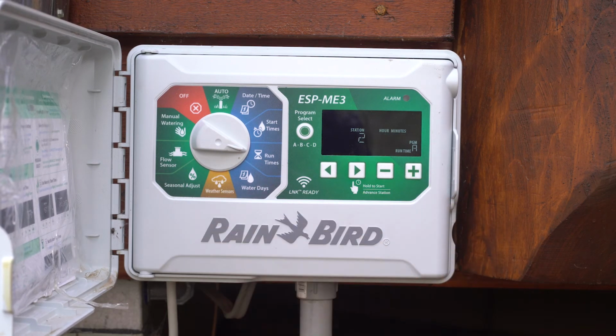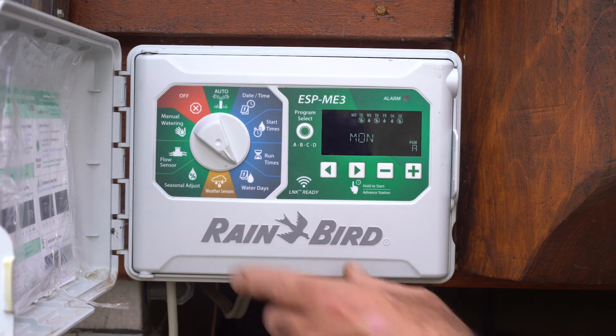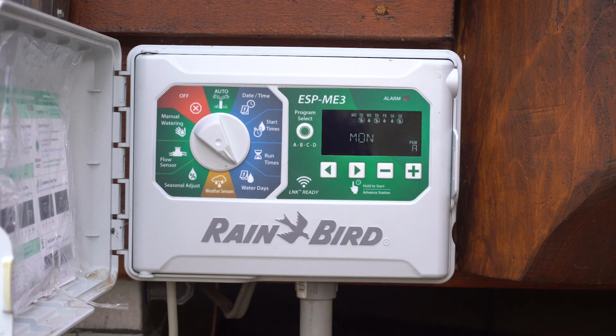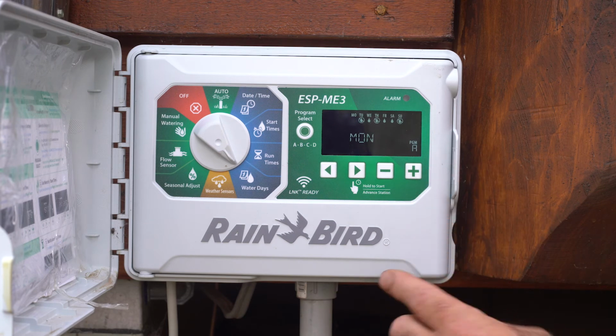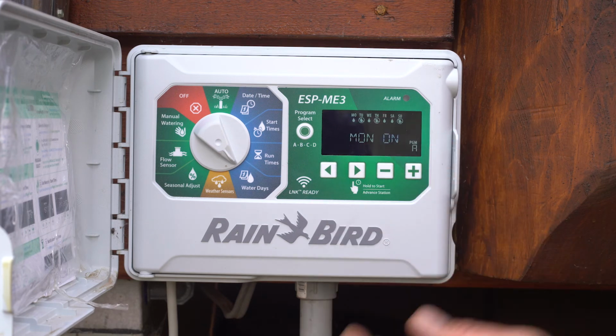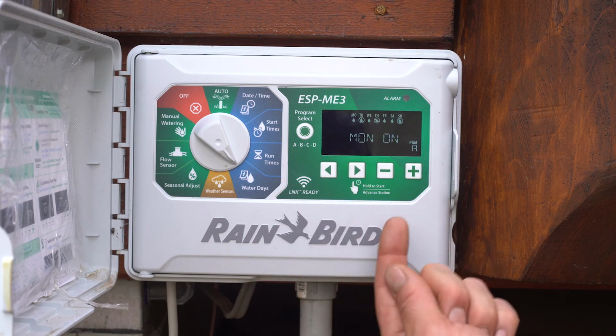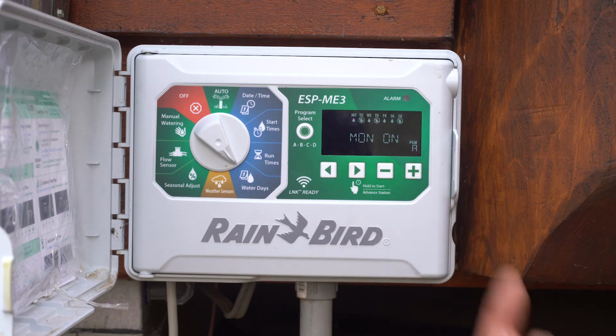Once we have all of our times established in our run times, we want to go to our days of the week. Once you flip it there, it'll tell you exactly what you have going on. So the slash through it means that it's not operating. With the water drop alone, that means that it is set to run. So in our scenario here, Monday, Wednesday, Friday, Saturday are selected.